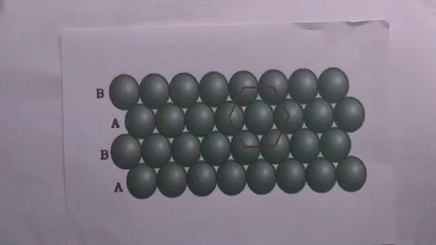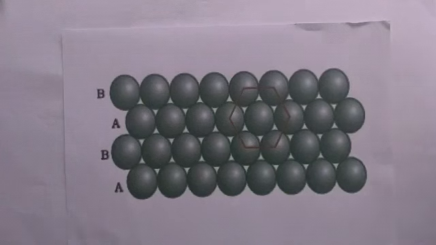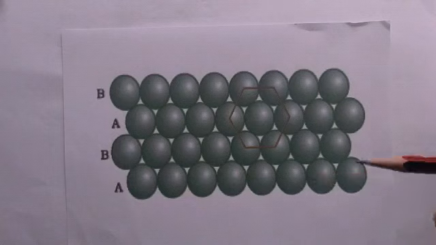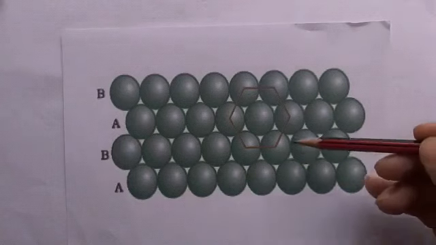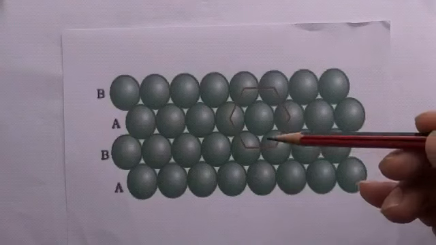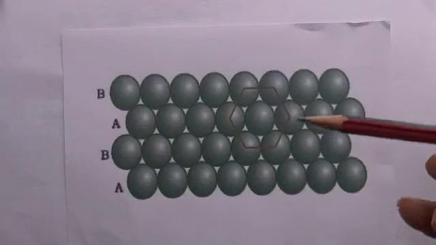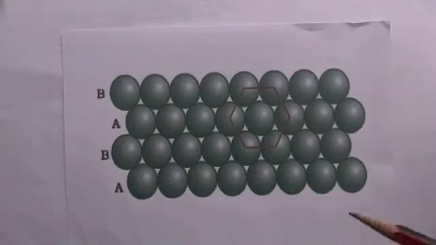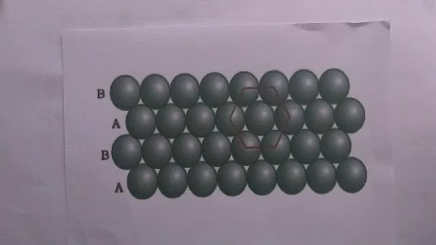Now what type of 3-dimensional structure will form when these type of layers are placed or stacked one above the other? So in that case, let's see what is going to form. The thing which should be taken care of is these voids, these triangular voids. Let's take it into consideration during our observation while placing these layers one above the another.